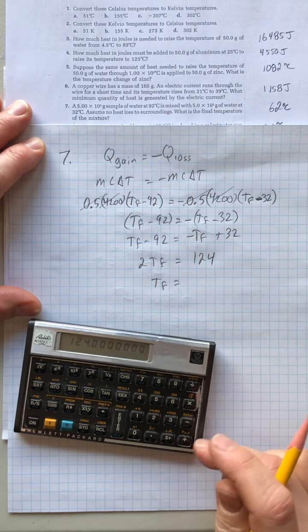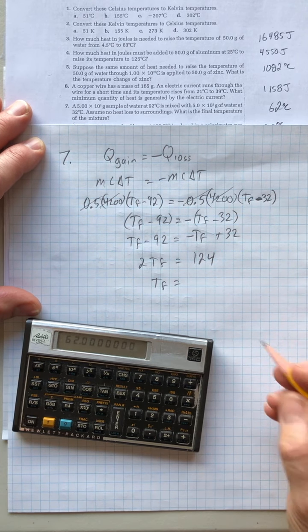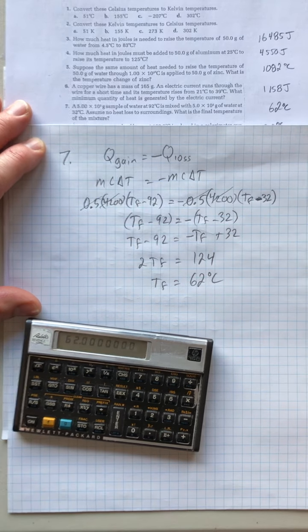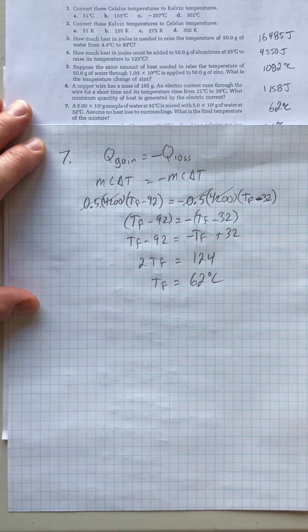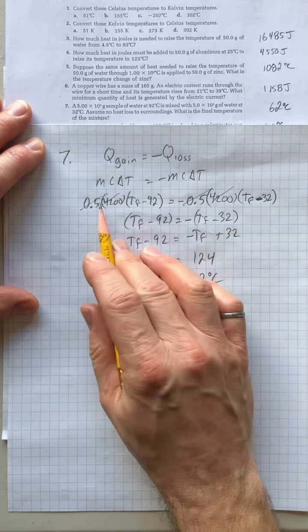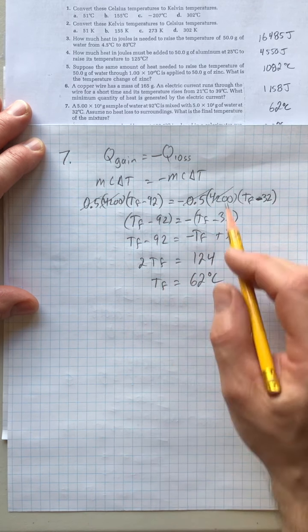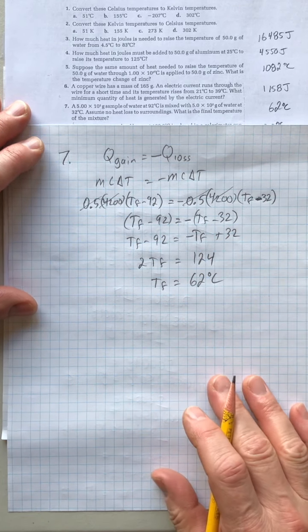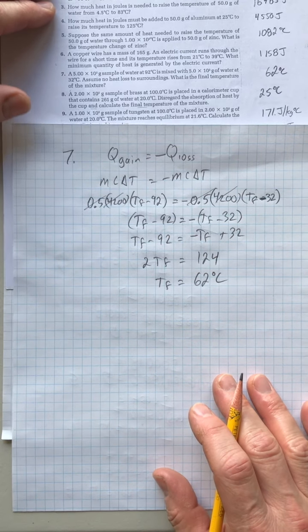A whole bunch of algebra here. Divided by 2 is 62 degrees Celsius. Okay, that's the final temperature there. Such that the gain in energy, if we did the math and figured all this out, we get a value of energy that would be the same value of energy on that side. Let's take a look at number 8.